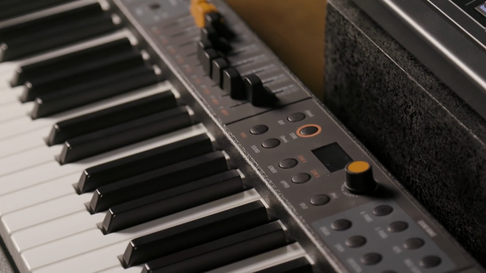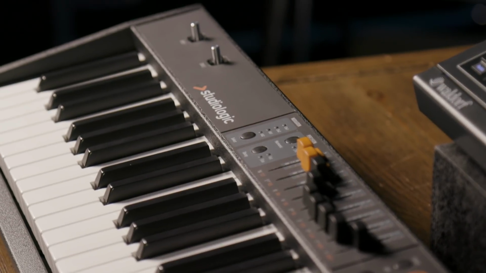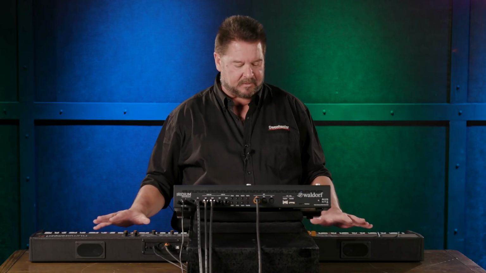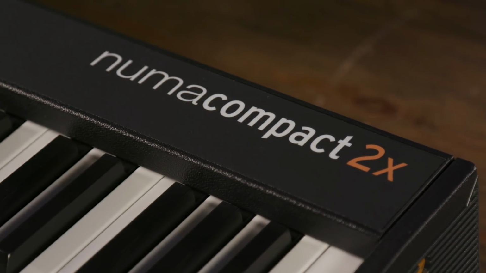To play these sounds today, I'm using the Numa Compact 2X by Studio Logic. This is one of my favorite synth controller keyboards because it's 88 notes with aftertouch, synth weighted, and it can be split with 2 different MIDI channels, which is perfect for a bitimbral unit like this.